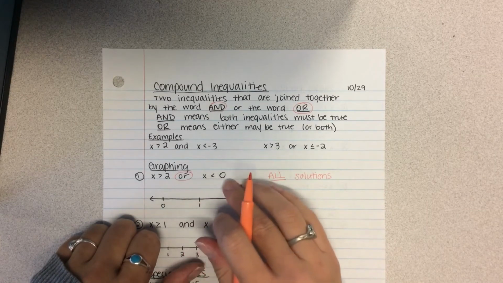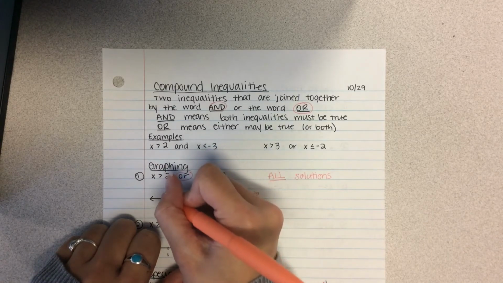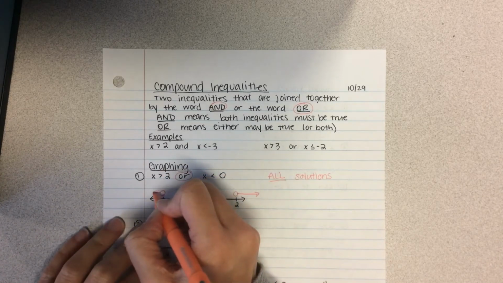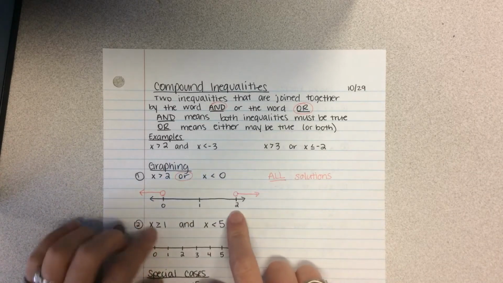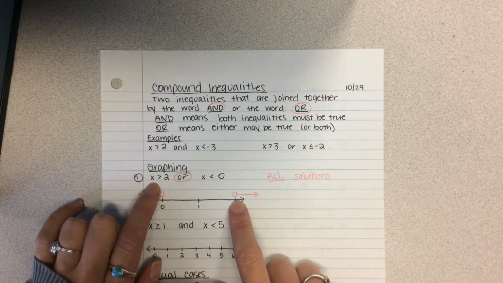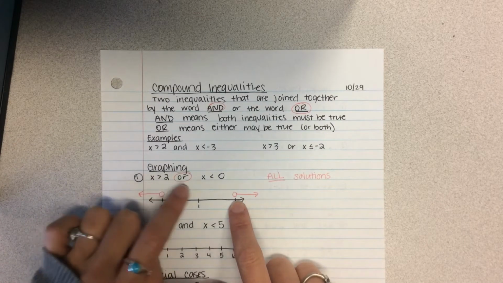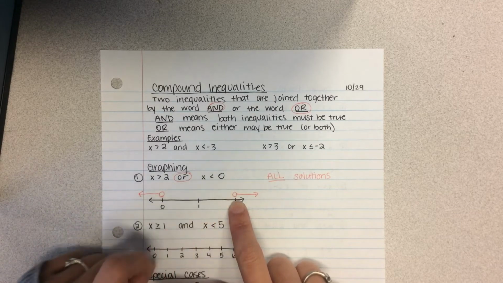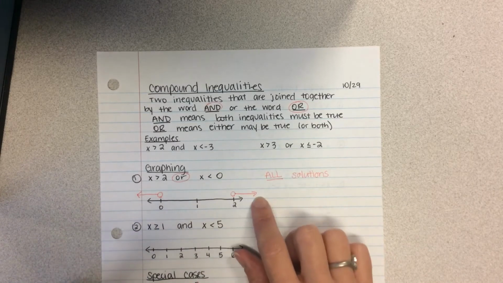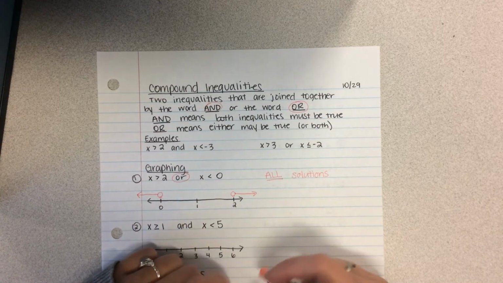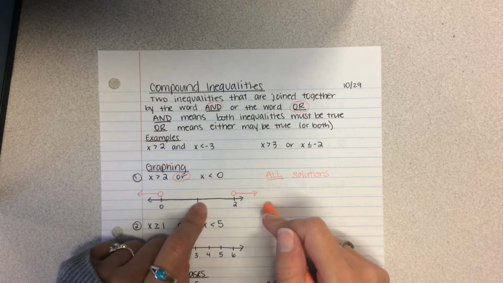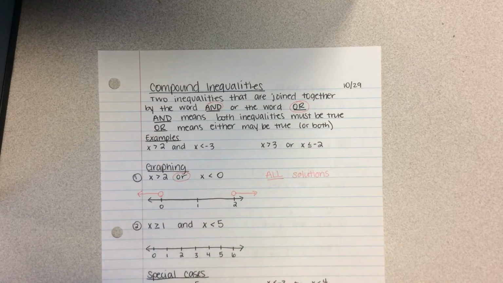Then we have x is less than 0. So I'm going to have a point at 0. It's open because there's no line. And then this is going to point to the left. So this graph represents all of the solutions that are either bigger than 2 or smaller than 0. So that's why we want all of our solutions, because 3 would satisfy that compound inequality, -5 would satisfy it, but 1 would not.